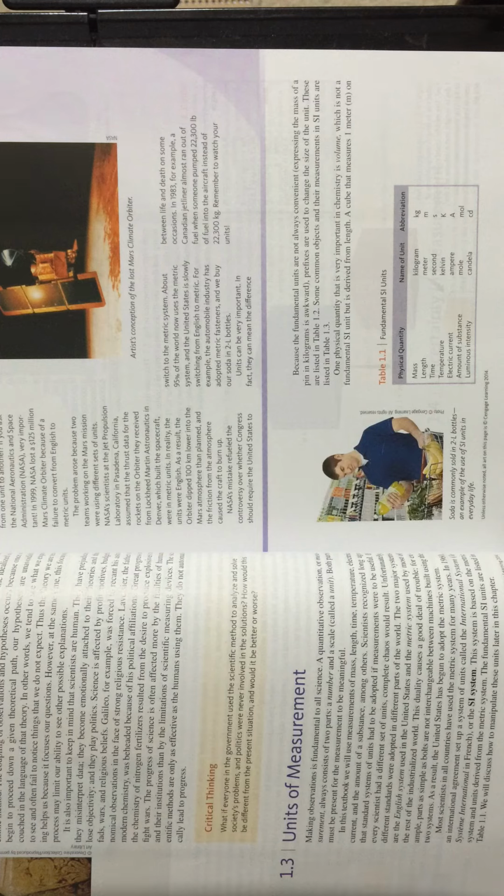One physical quantity that is very important in chemistry is volume, which is not a fundamental SI unit, but is derived from length. A cube that measures 1 meter on each edge is represented in Figure 1.5. This cube has a volume of 1 meter cubed. Recognizing that there are 10 decimeters in a meter, the volume of this cube is 1,000 cubic decimeters. A cubic decimeter is commonly called a liter, which is a unit of volume slightly larger than a quart. As shown in Figure 1.5, 1,000 liters is contained in a cube with a volume of 1 cubic meter.